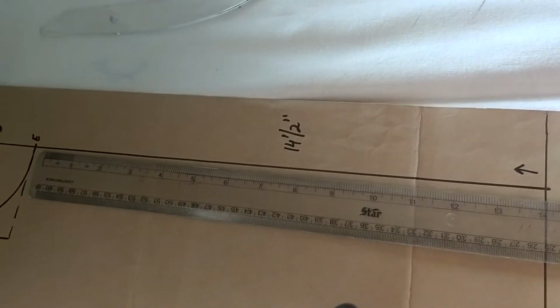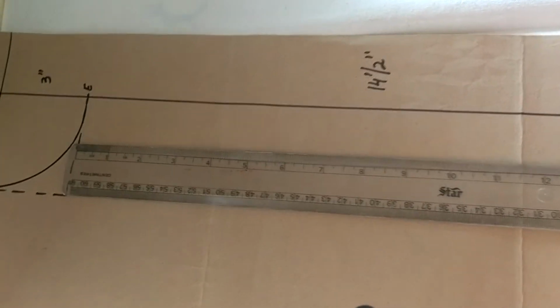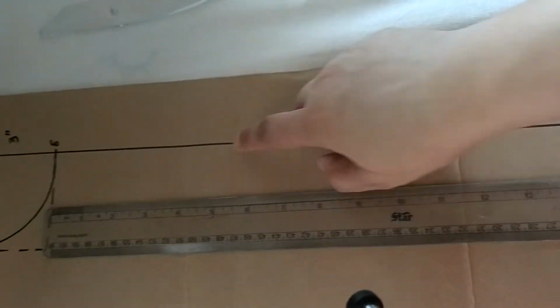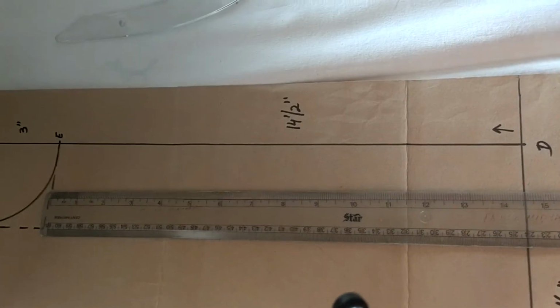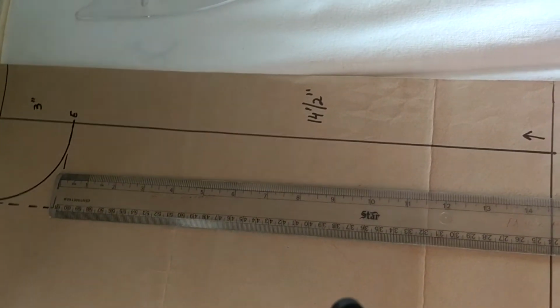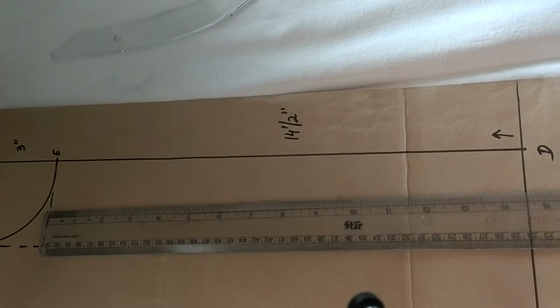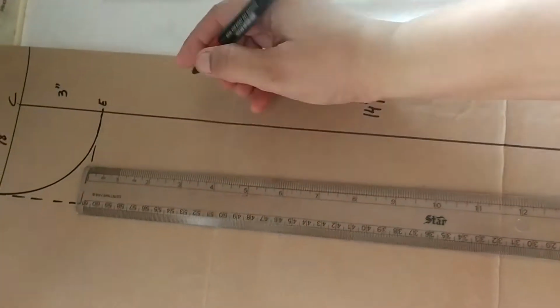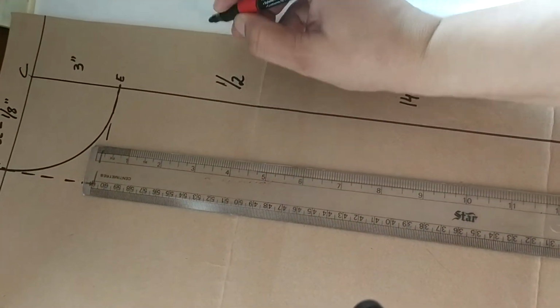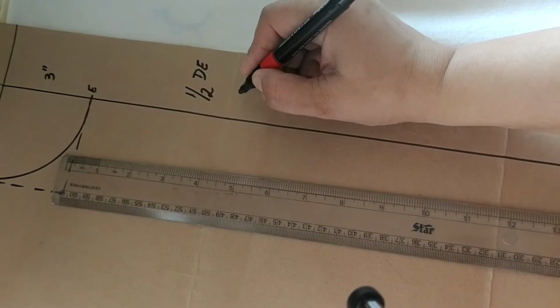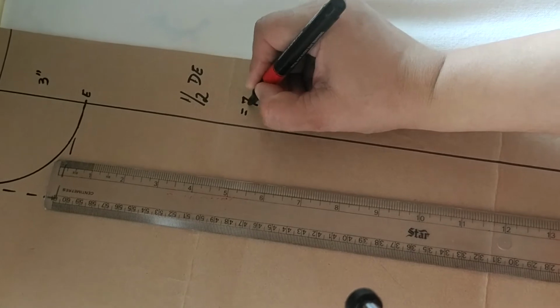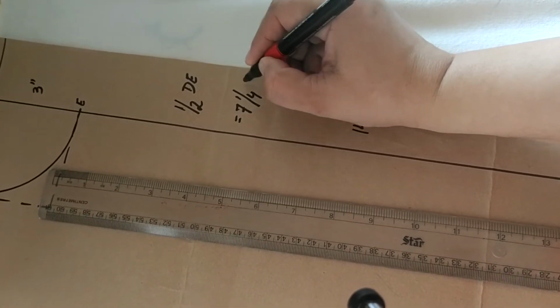For locating the apex point, we have the measurement D to E with us, that is 14 and a half inches. So we take half of this measurement. Half of 14 and a half is 7 1 by 4 inches. So I'm writing half of DE, and in our case it is 14 and a half inches, so that would be equal to 7 1 by 4 inches.